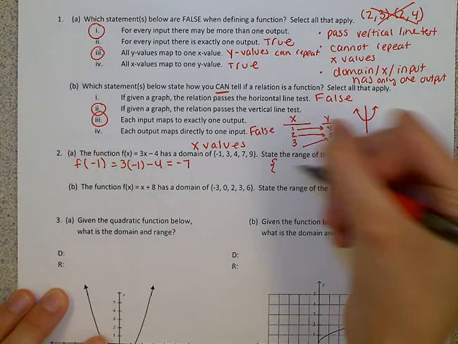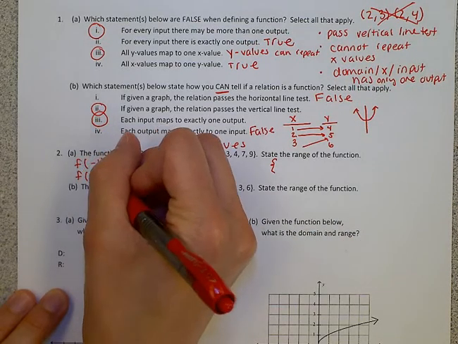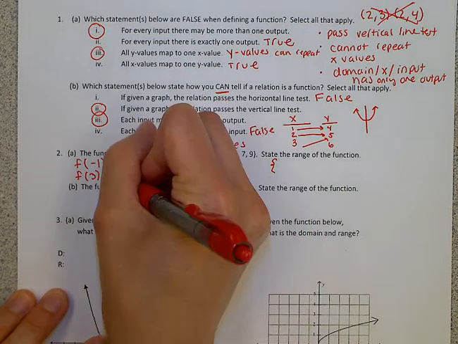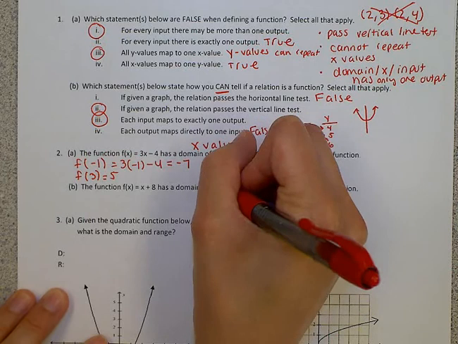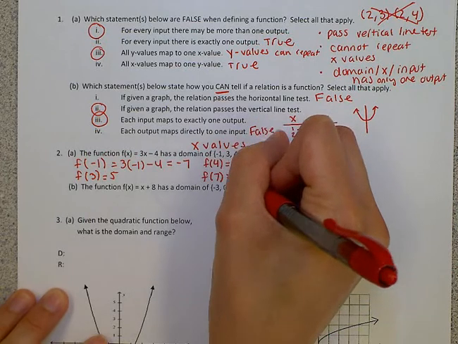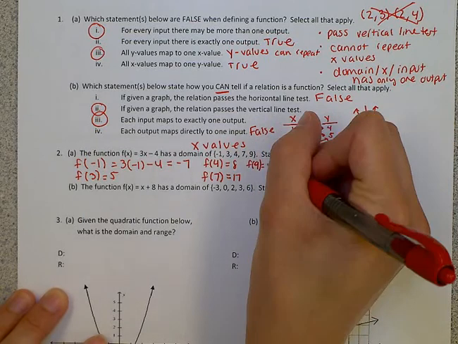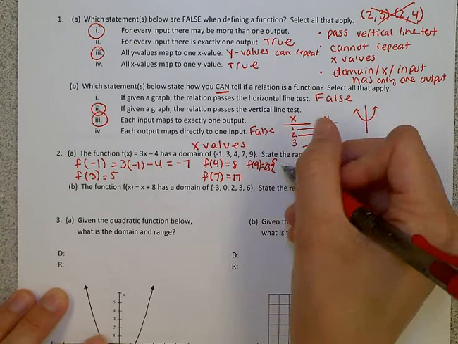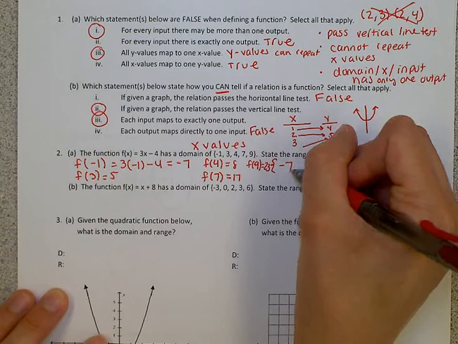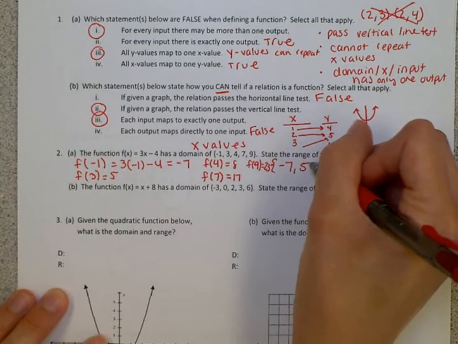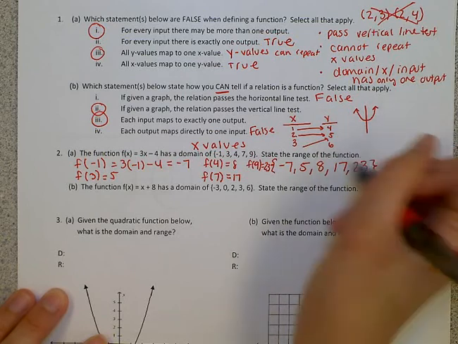If you repeat this process, you'll end up getting that f of 3, when you plug in 3 for x, is 5. F of 4 gives you 8. F of 7 gives you 17. And f of 9, when you plug in 9 for x, you get 23. So the range values, in the order they gave you for the domain, are -7, 5, 8, 17, and 23. And you put it in those brackets for your final answer.